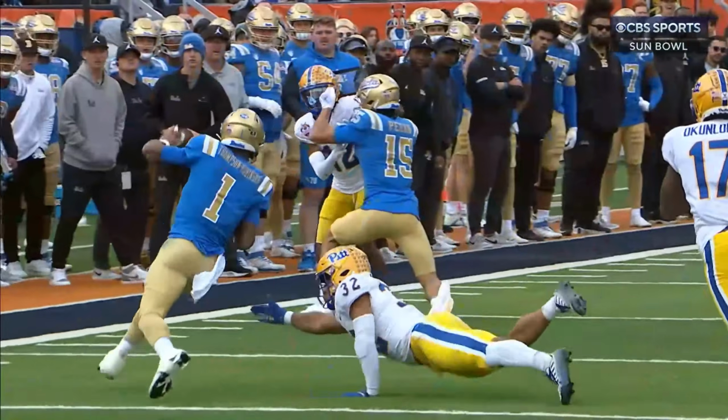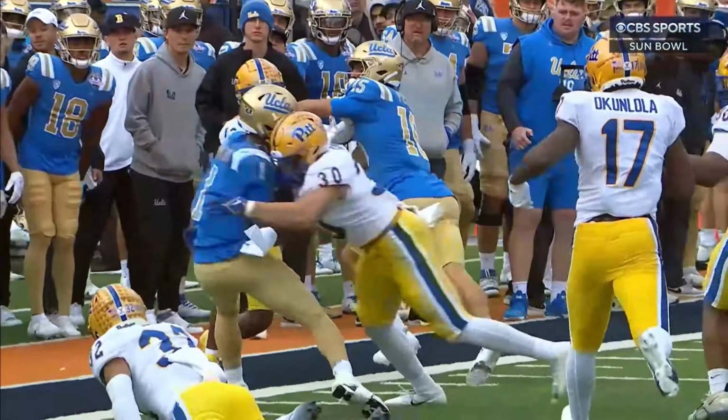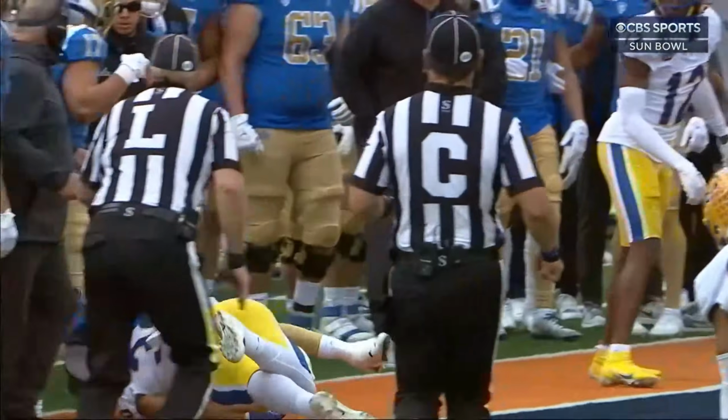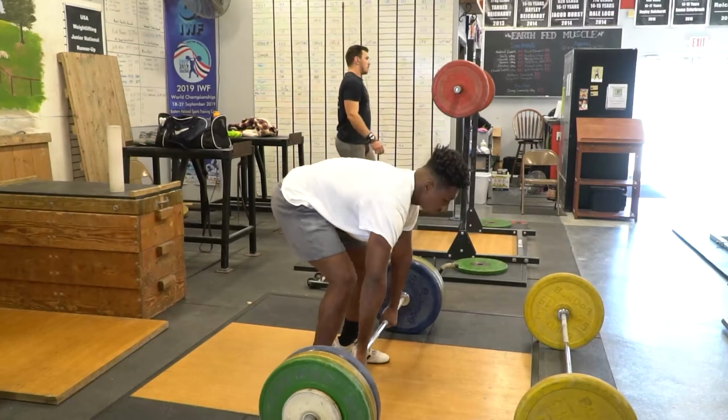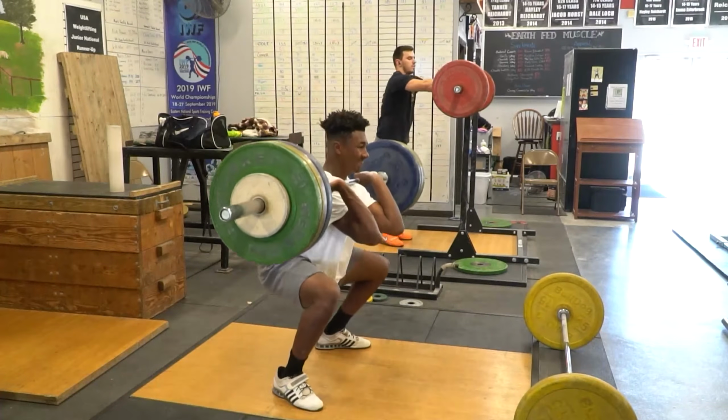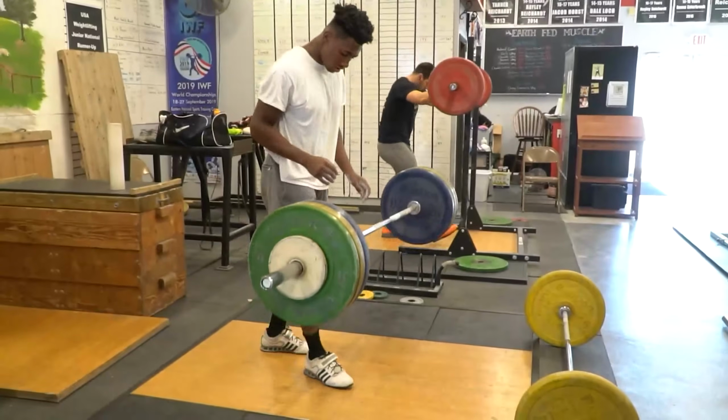We knew that if he could clean 315 to 340 going into college, he would set himself up for a really, really good, strong career. Same thing with a running back like Nick Singleton, who could clean 365 when he was in high school. I think that's a really, really high number. Most running backs should be able to clean around 300 pounds when they're in high school.